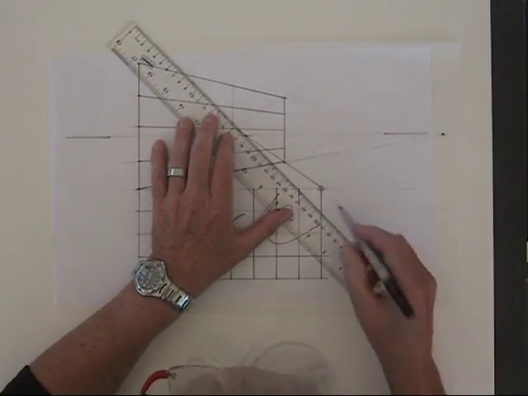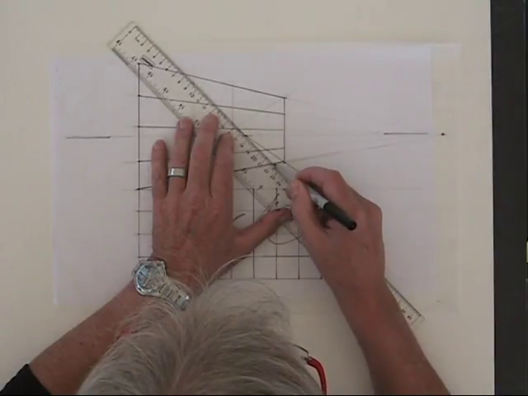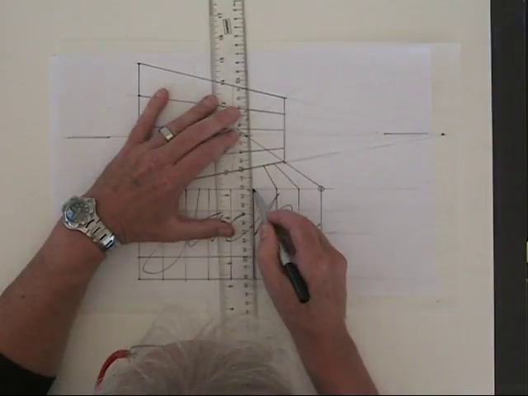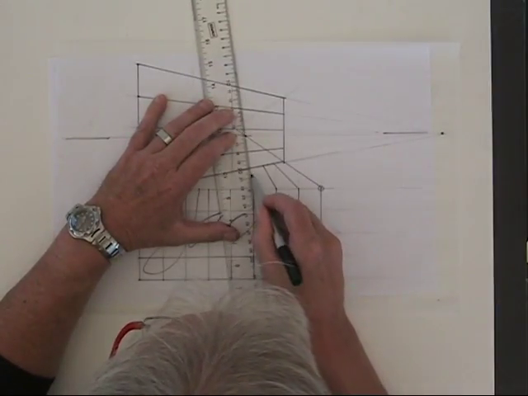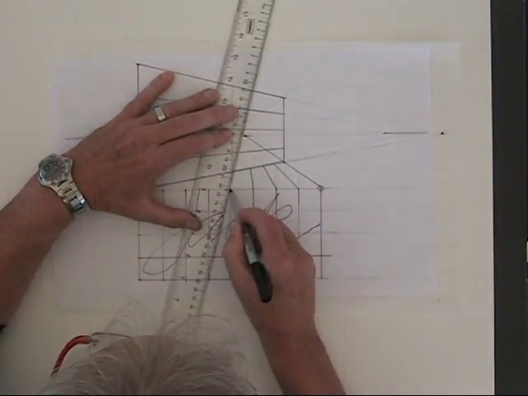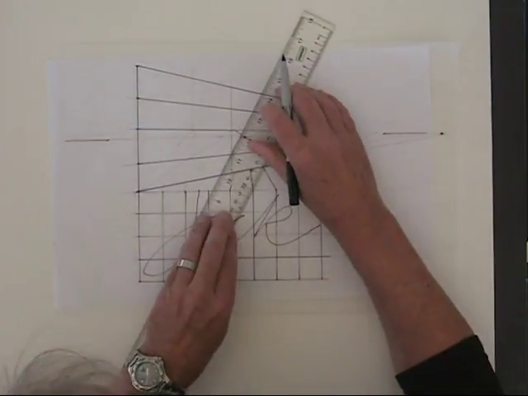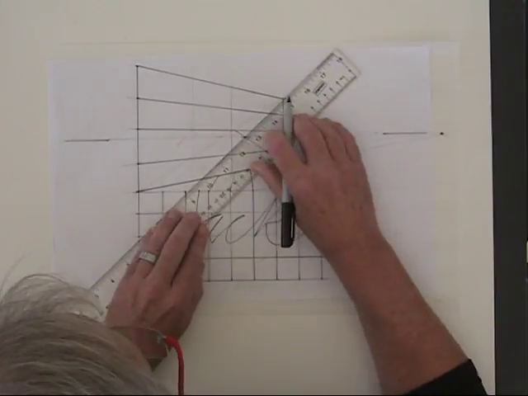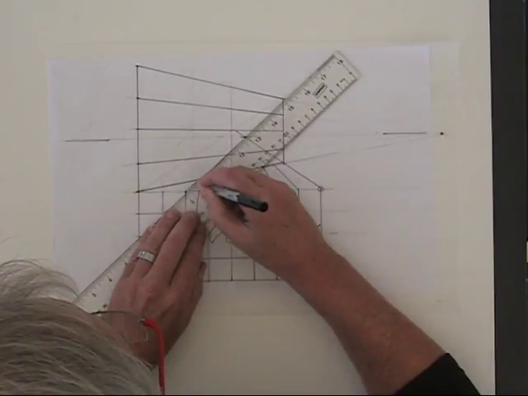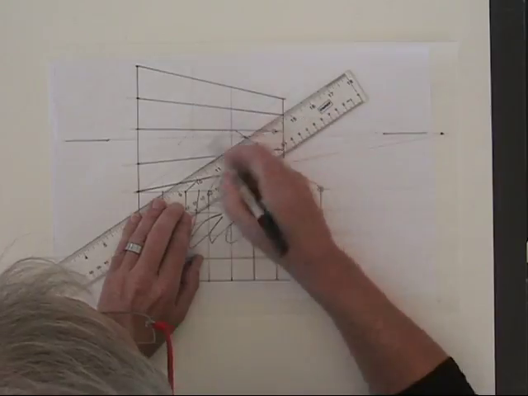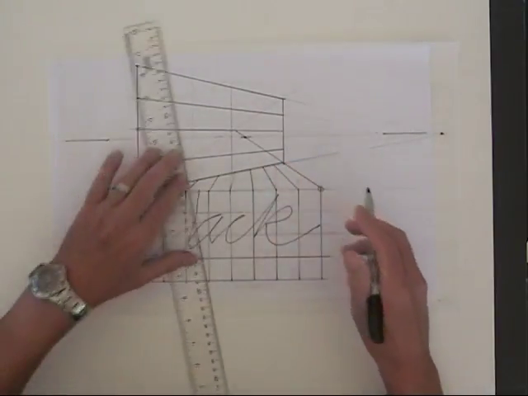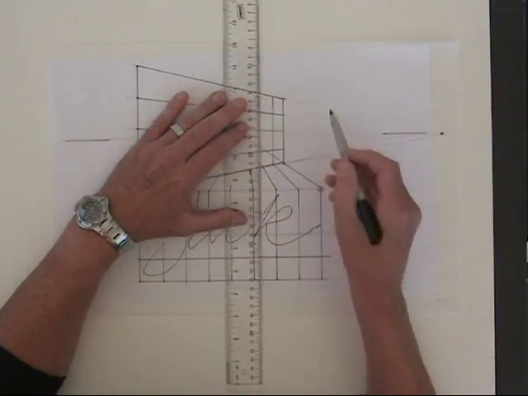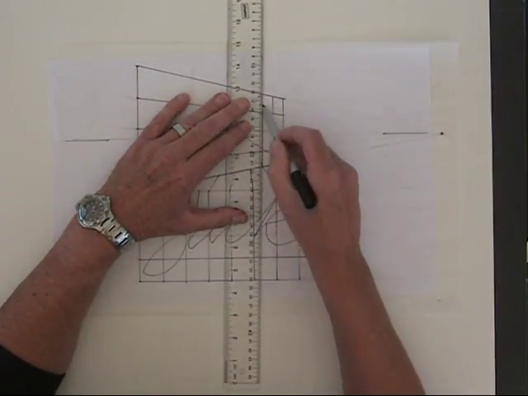And I can use that point and extend guidelines to my grid elevation, and it will transfer the grid from elevation to perspective. Now, as I said, I'm not a fan of a grid, but there are times where it does come in handy. So let's run the vertical lines now on my perspective.